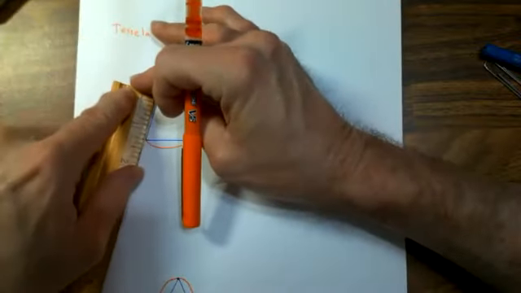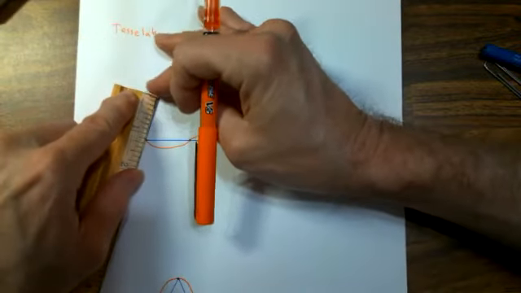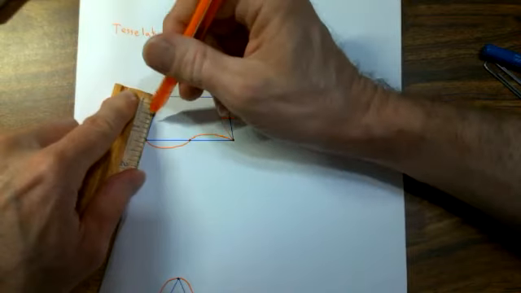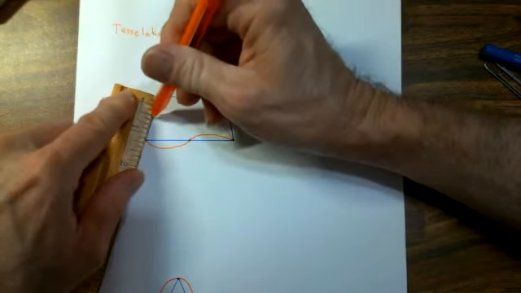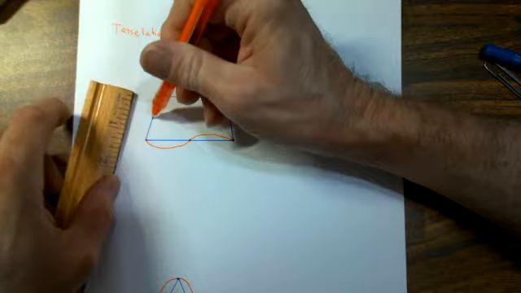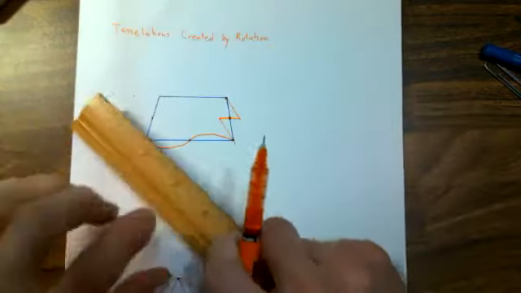Let's pick the other side. Let's pick this side. And again, I'm measuring because I want to be as careful as I can. And I think the midpoint looks like it's right about there. And maybe a slightly different design.